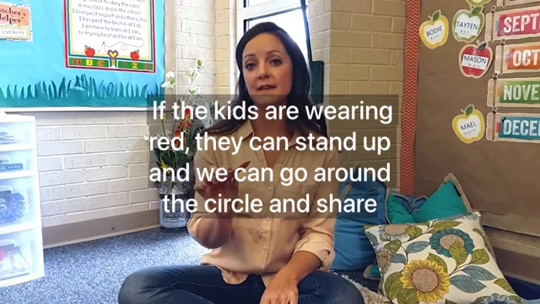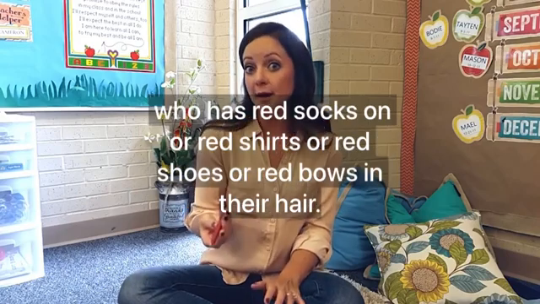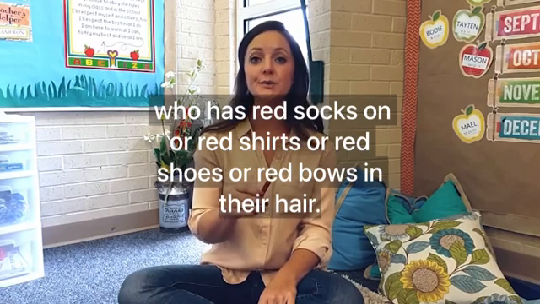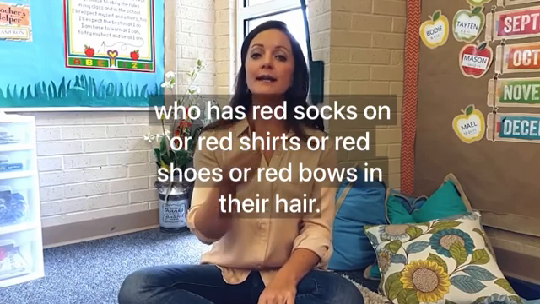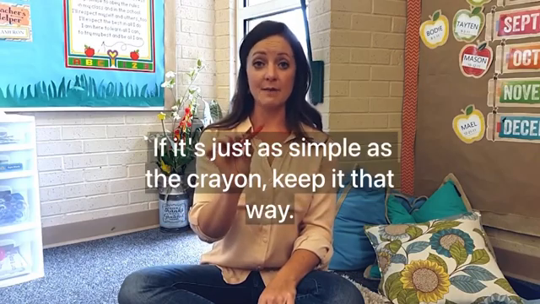If the kids are wearing red, they can stand up and we can go around the circle and share who has red socks on, or red shirts, or red shoes, or red bows in their hair. But I keep continually saying red. If it's just as simple as the crayon, keep it that way.